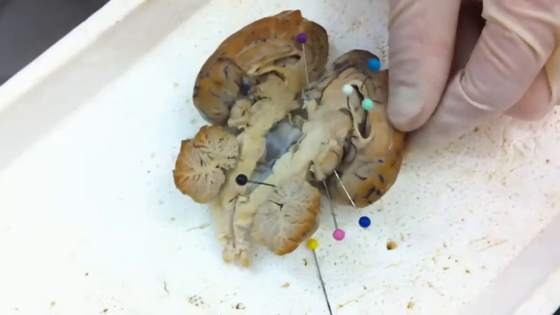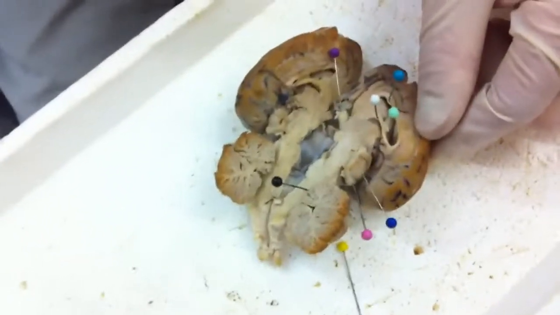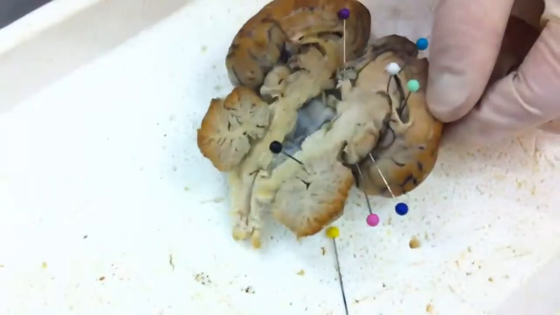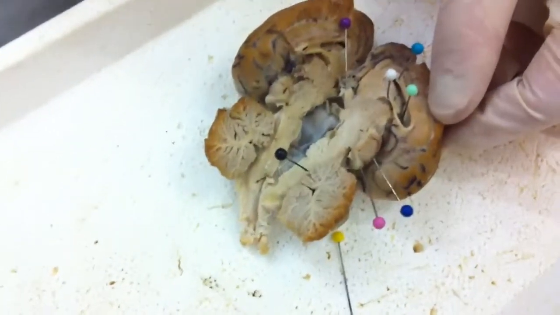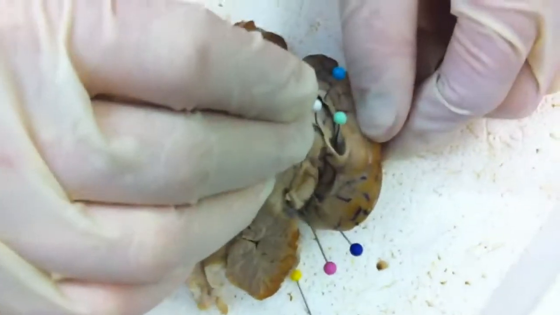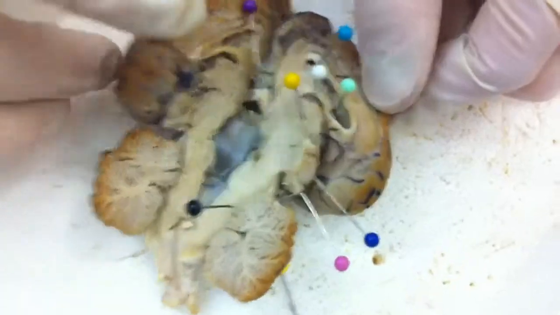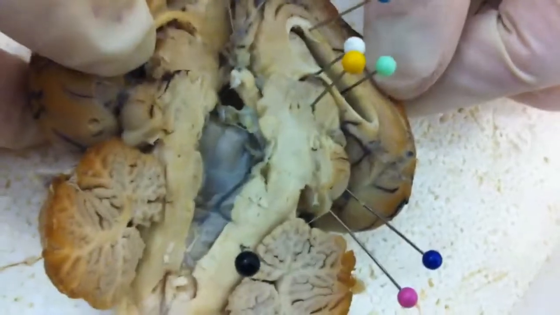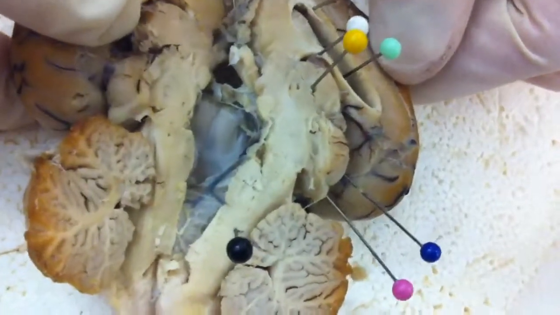And then you have the thalamus. The thalamus is going to be a little different looking. On here, it'll be roughly in here. So this area is your thalamus. Right on the sheep brain, the thalamus is going to be right here. Can you see a small circle of dark tissue around that? Yeah. So that's your thalamus right there.